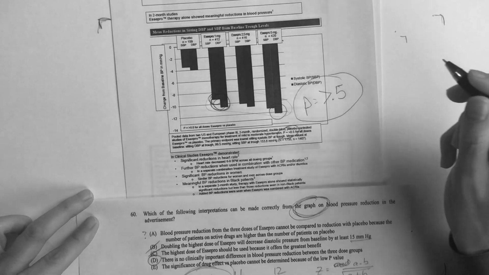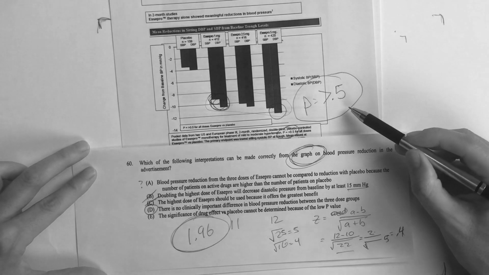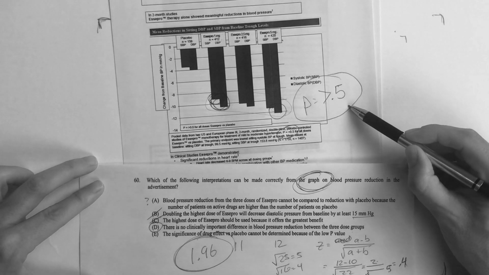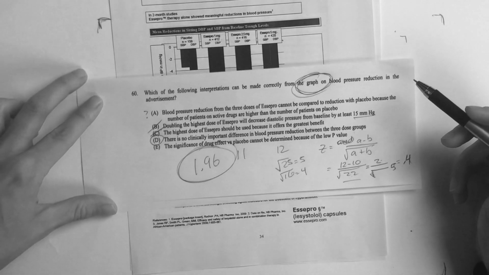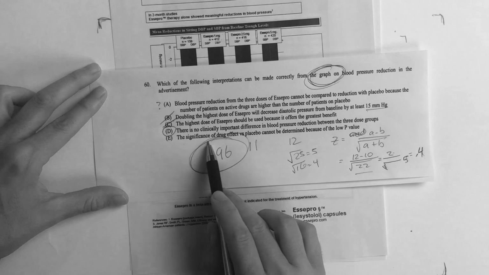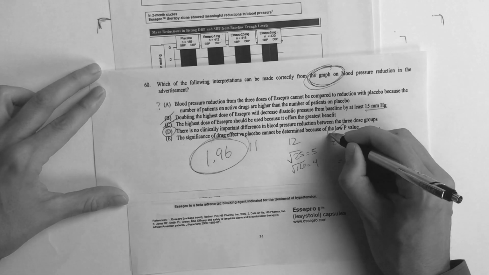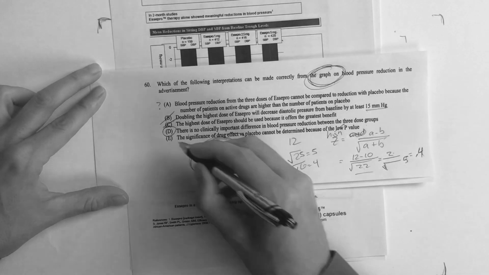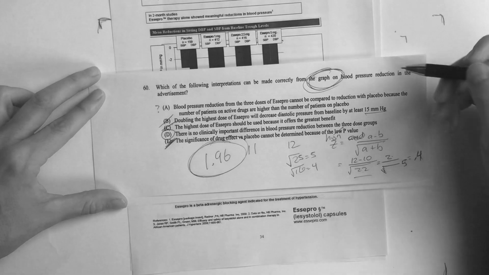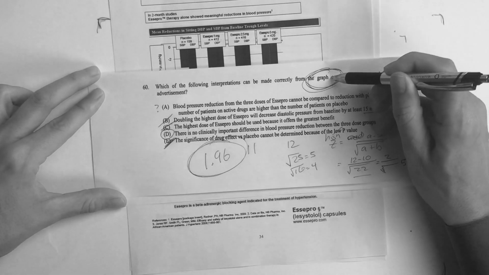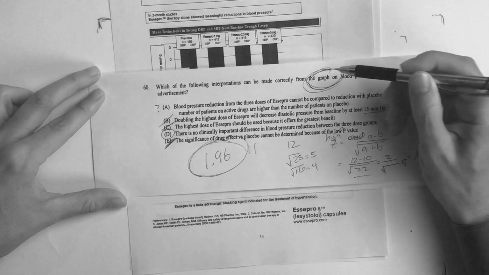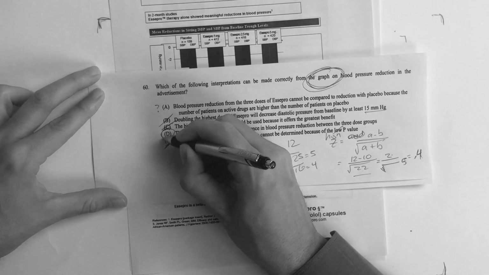Well, we should know from basic statistics that you need a p-value less than 0.05 to be statistically significant. So the significance of the drug versus placebo cannot be determined because of the p-value. Well, there's a high p-value, not a low one, so we're going to eliminate that one. So out of all these answer choices, and we went straight to the math problem, the only one that I can prove on this is going to be answer choice D.